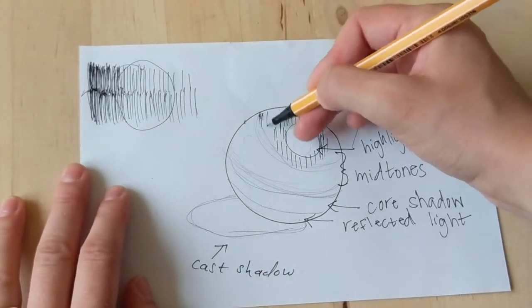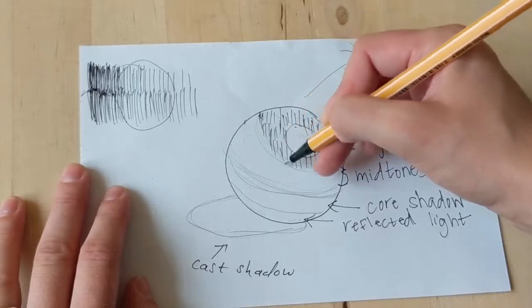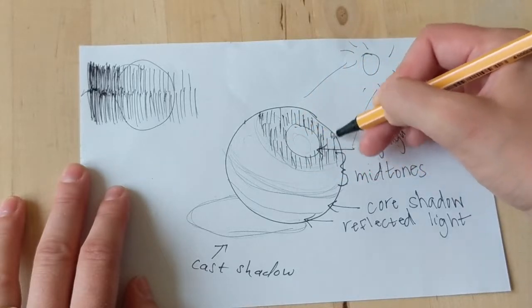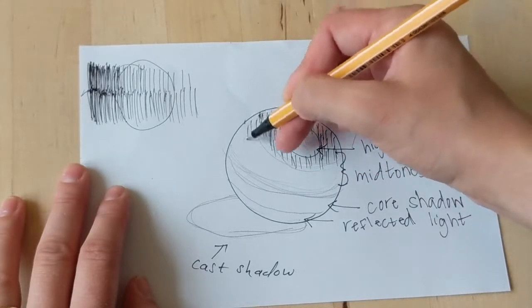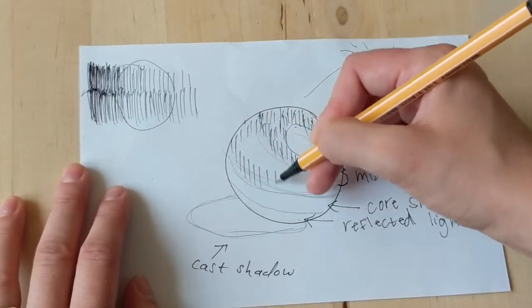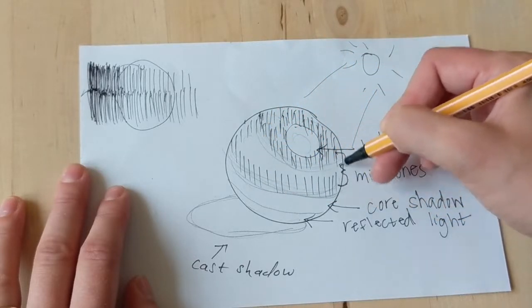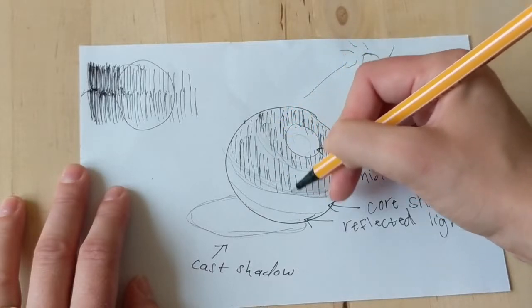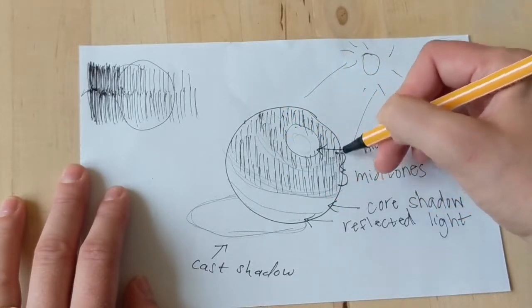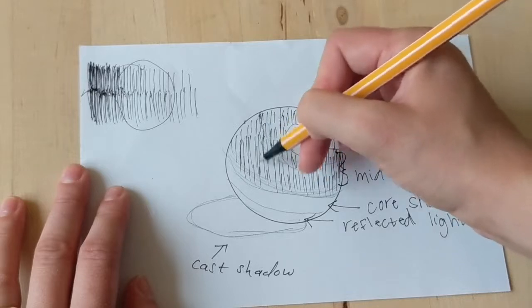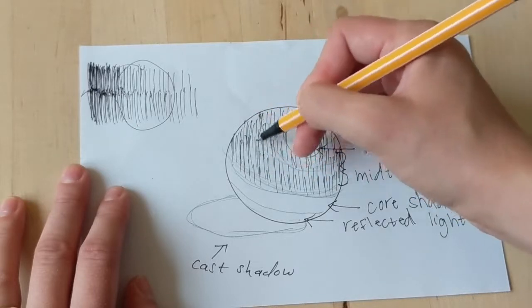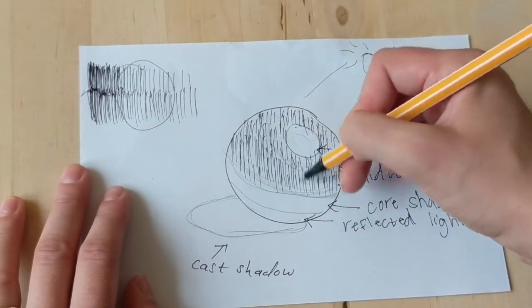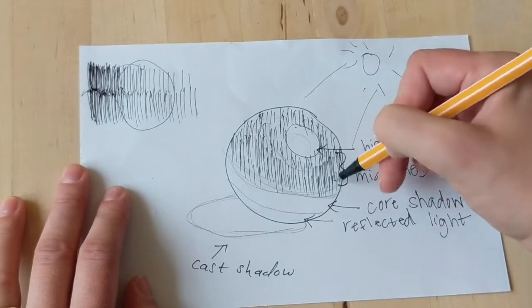So how we build this value sphere up with hatching. First, my lines are going to be pretty far apart here. As I move into the midtones, I'm going to first lay down a layer to sort of guide my value. And I'm just going to add a few more lines in this zone to make it look darker.